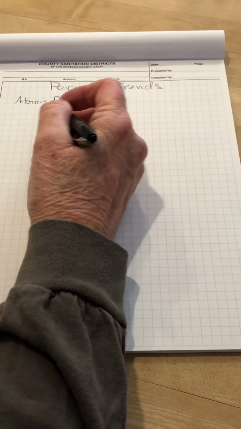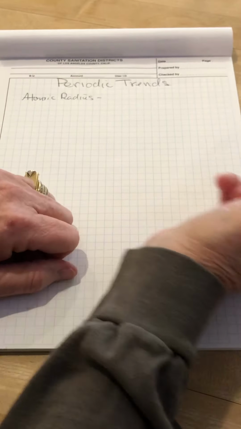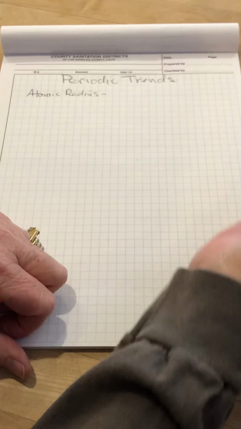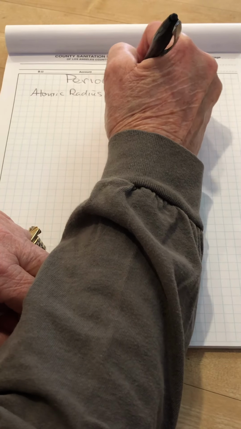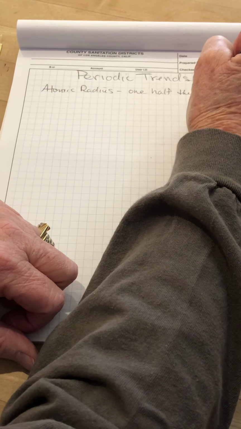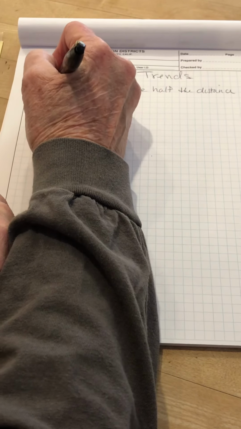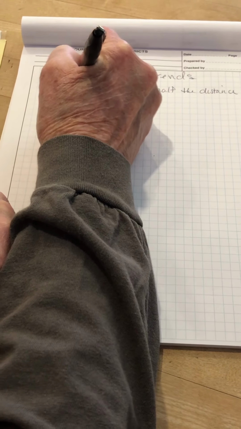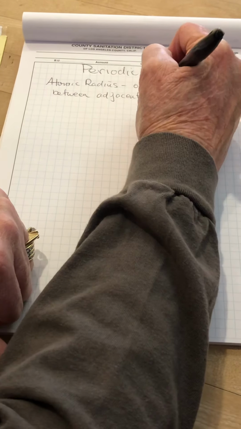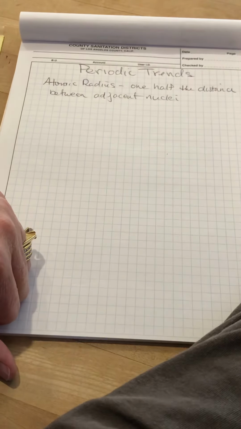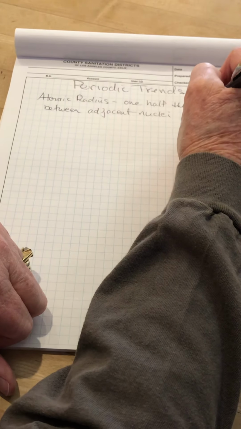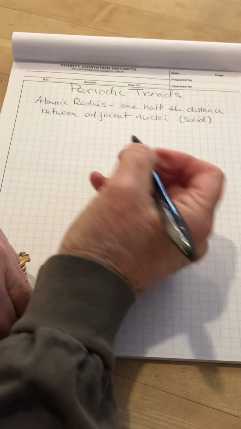The first thing we're going to look at is something called atomic radius. It's got a much more elaborate definition than just the radius of a circle that you'd have in geometry. The definition is 1/2 the distance between adjacent nuclei. For this to work, the element we're talking about has to be in the solid state so that the atoms are as close as they can possibly be.